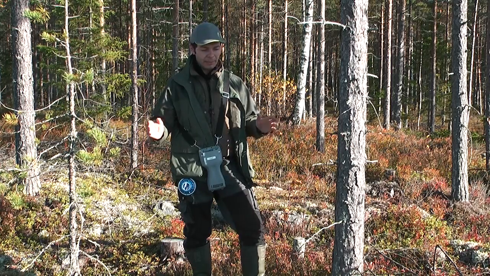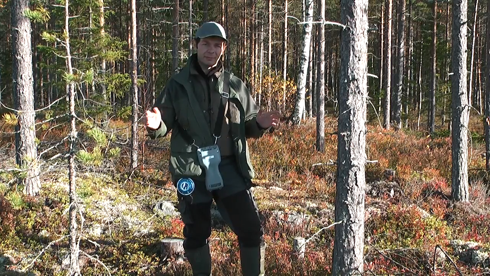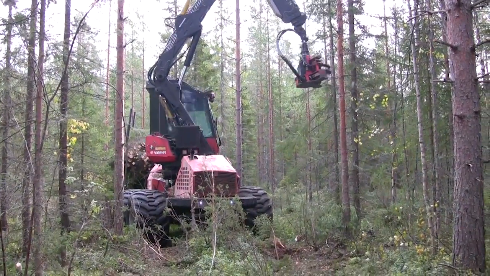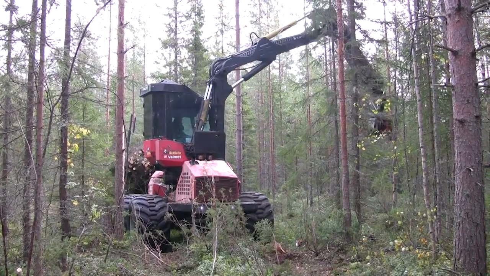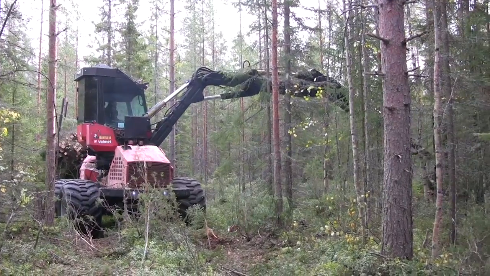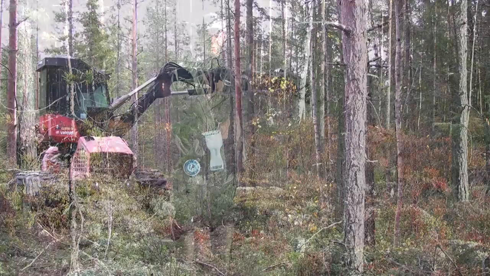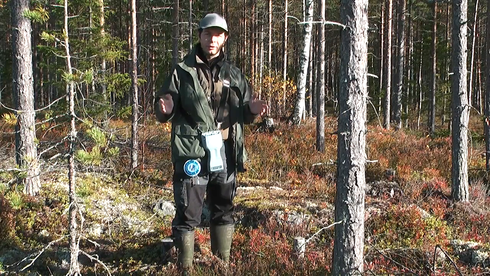An important part of the thinning operation is the operator on the machine, because the person that drives the machine takes care to select the stems to be harvested and how to harvest and how to drive in the stems. And most of the results are related to the machine driver and to the skill and training of the forest operator today.